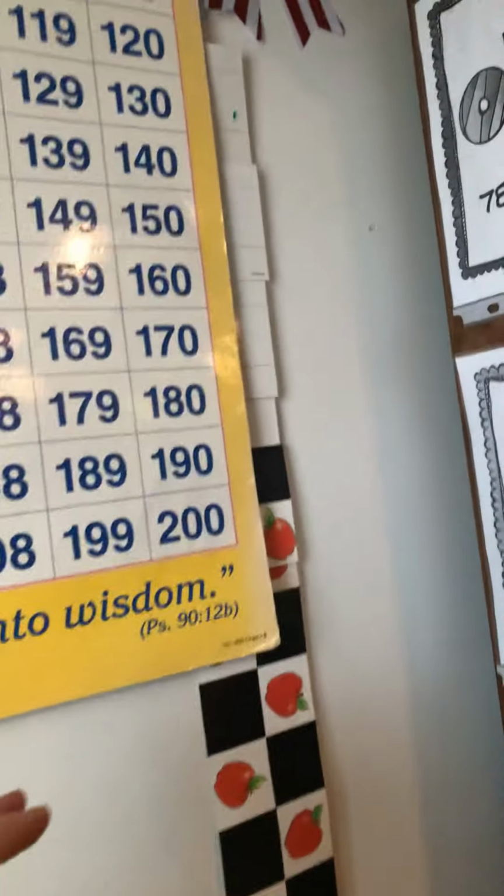So why don't you go ahead and take out your chart. Unless you want a real big challenge, I think you can do it. But if you want to take out your chart, go in your binder, take out your 100 to 200 chart. We're going to start with 200 and going to go backwards to 152. Again, counting by twos.